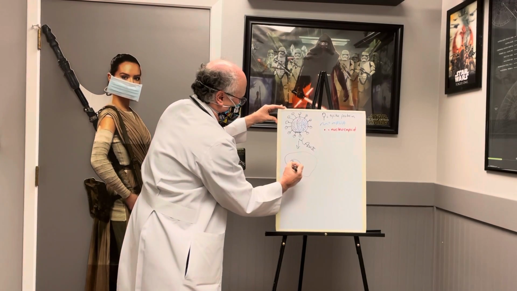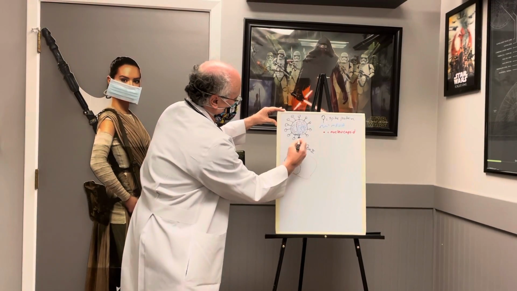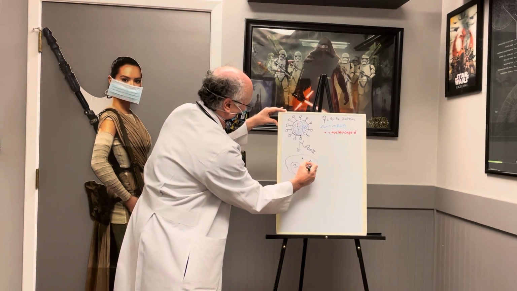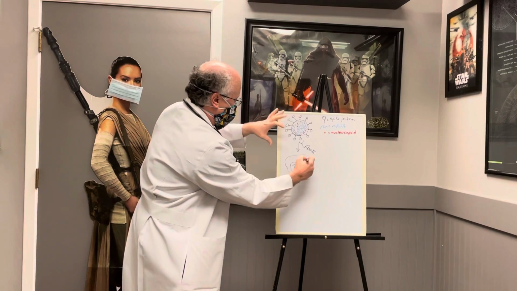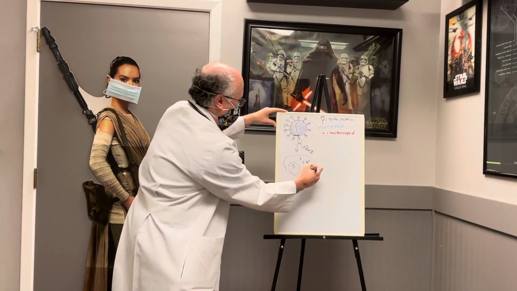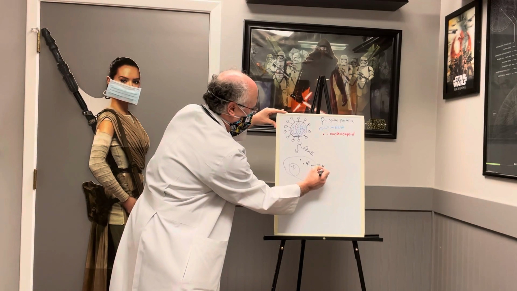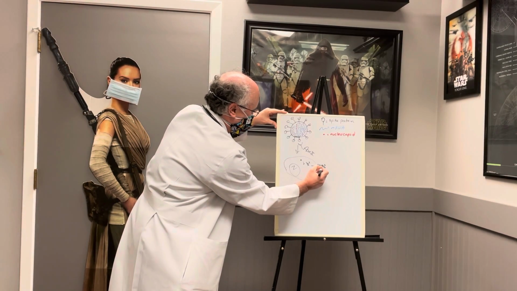Here's the nucleus of your cell here. So the virus goes into your cell, and there's little spikes here. They trick your cell's machinery into making millions and millions and millions of these guys, of the virus.